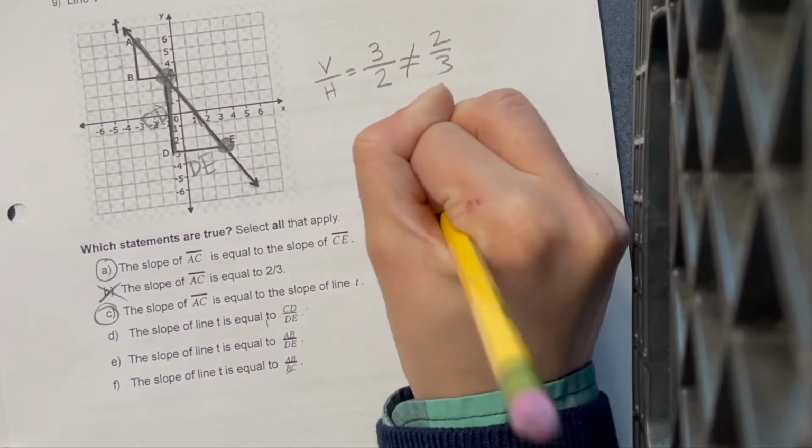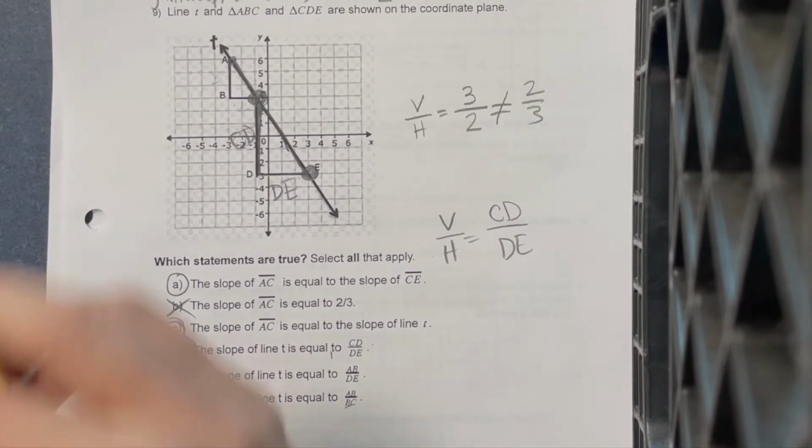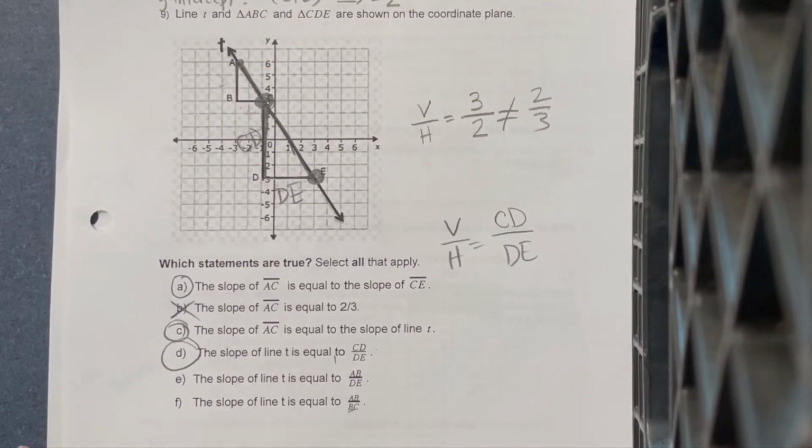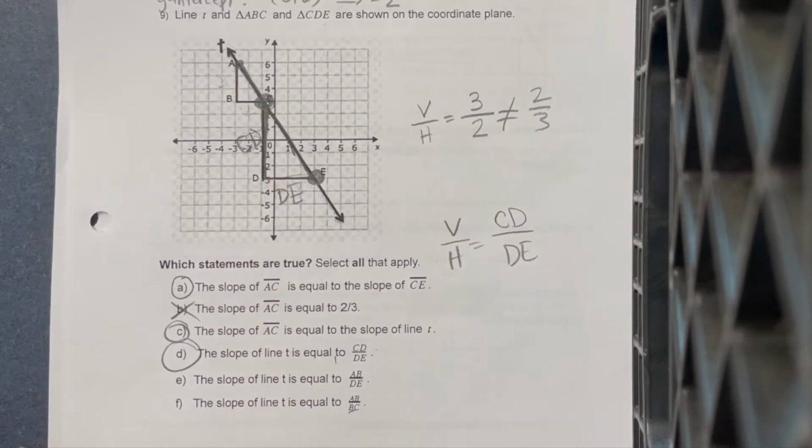So that checks out. That is going to be the slope. We could figure it out. It would be 6/4. But it's not really about the number here. It's the idea that it's going to be this distance divided by this distance.